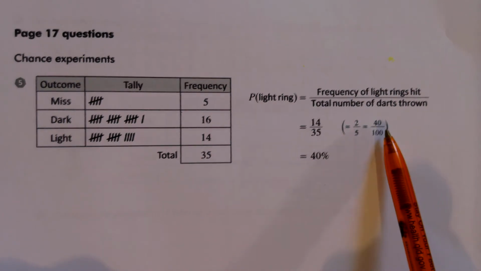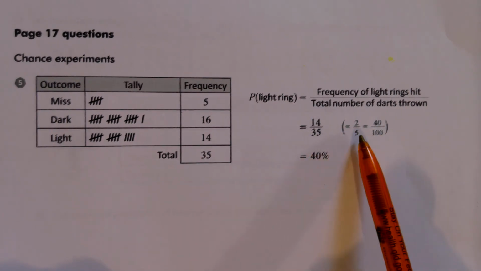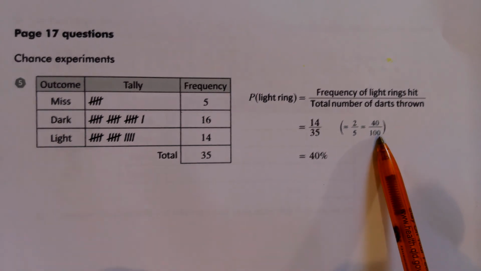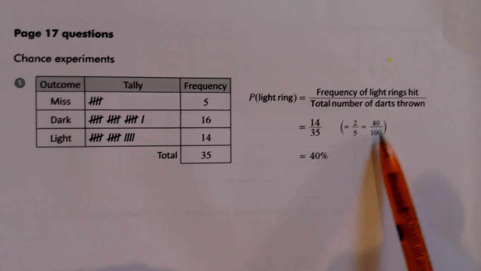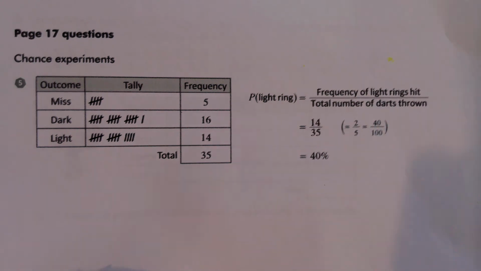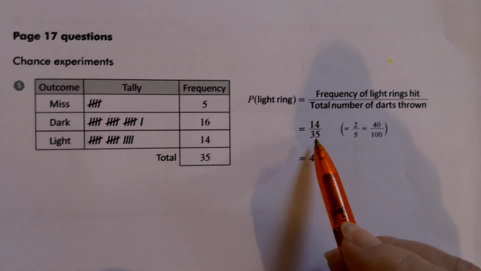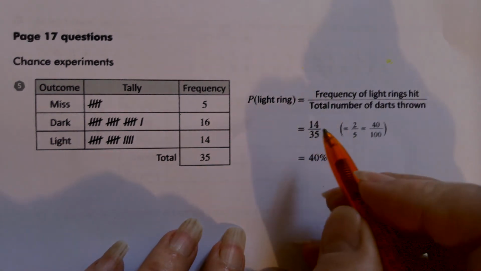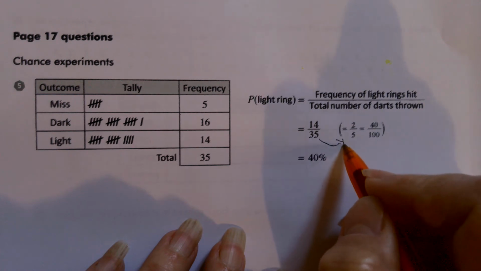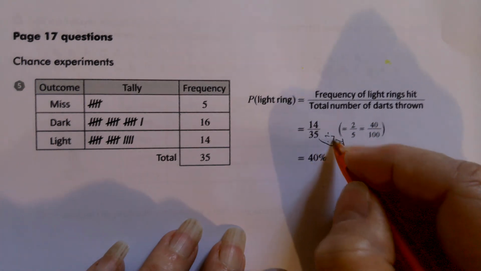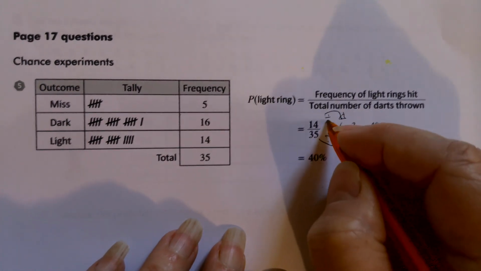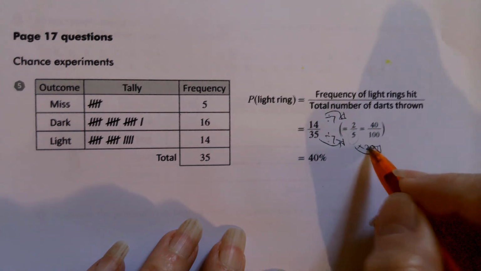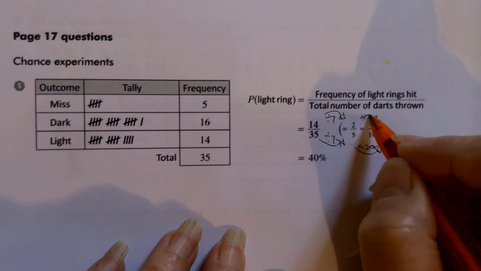You simplified, you divide them both by 7, and then you have multiplied it up to 100 by multiplying by 20, and that gives you your percentage. So always get that denominator into a number that's going to be easily converted to 100. So first of all, both of them were divided by 7, top and bottom. 5 is easy, and you multiply that by 20, top and bottom.